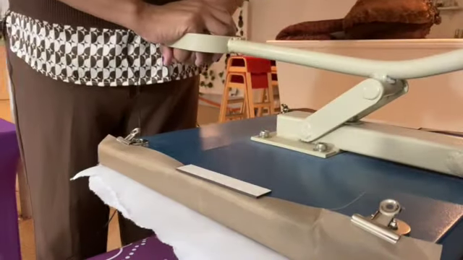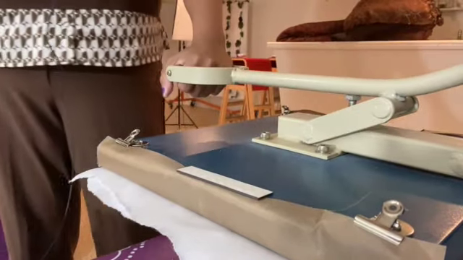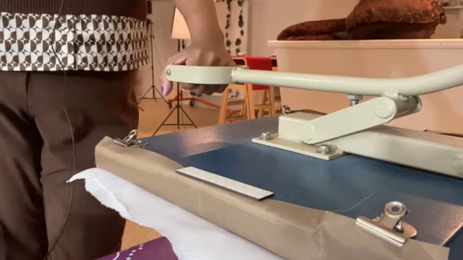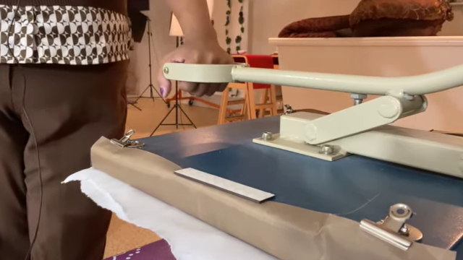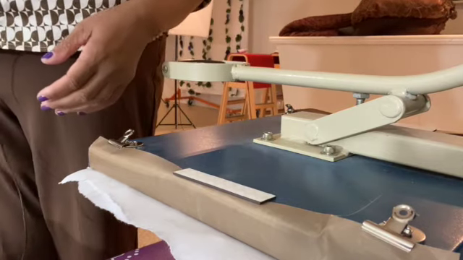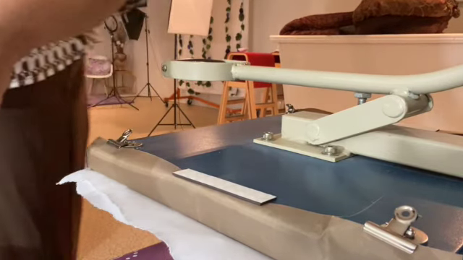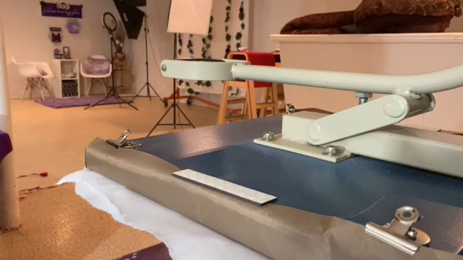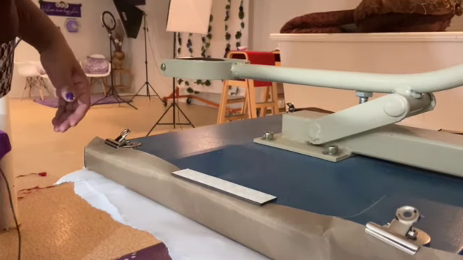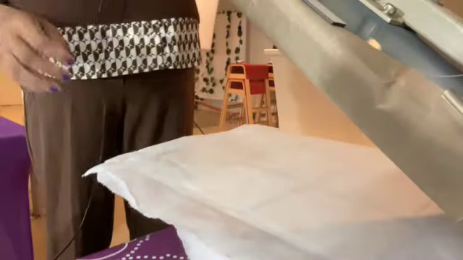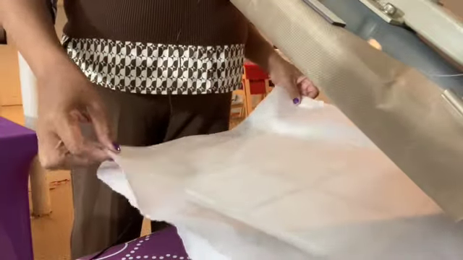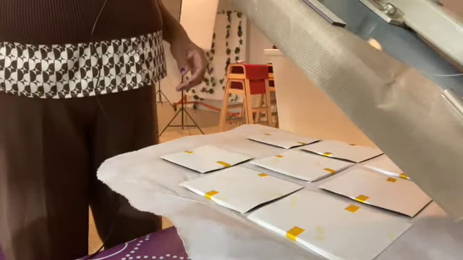All right, let's press this for 60 seconds. The pressure should be medium to firm. This will beep when it's finished. And then we will be good to go. Okay, we are beeping. We are ready to go. These are going to be extremely hot.